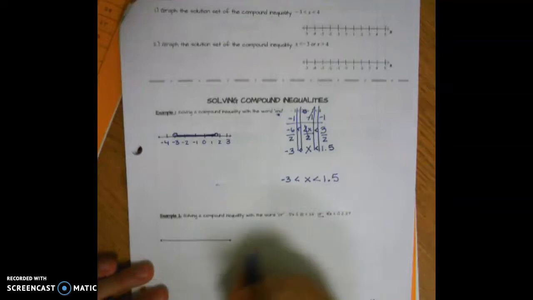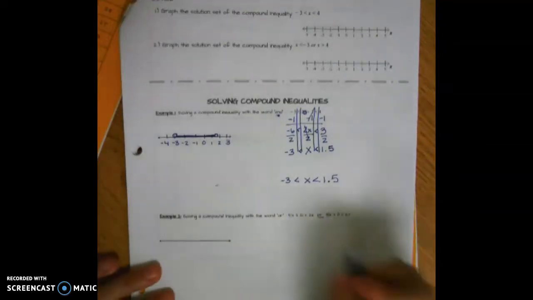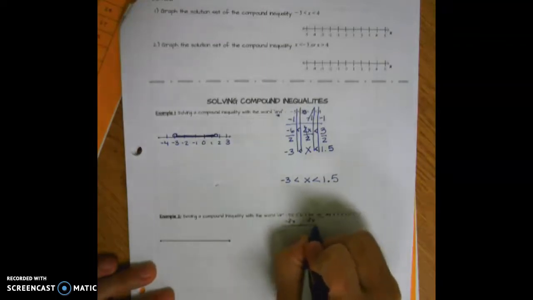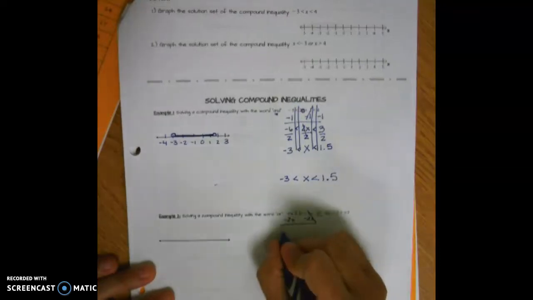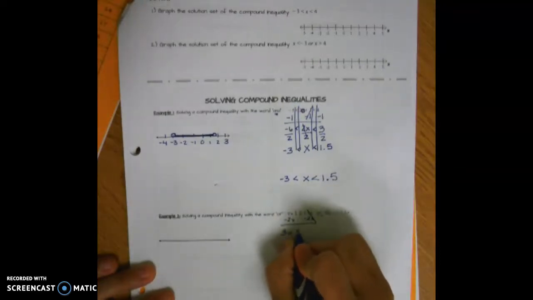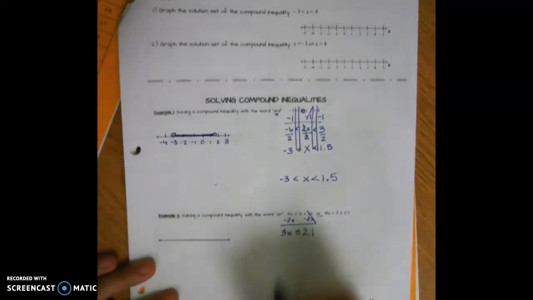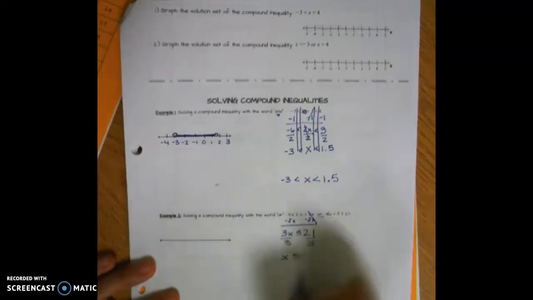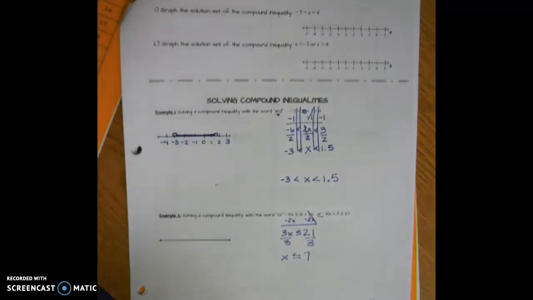So my goal is to get the x by itself for this inequality. Let's see, I have variables on both sides, so I'm going to subtract 2x from both sides. The 2x and the 2x cancel. 5x minus 2x is 3x is less than or equal to 21. And then I need to get rid of that 3, so I'll divide both sides by 3. And x is less than or equal to 7. Okay, so that's one of the inequalities.